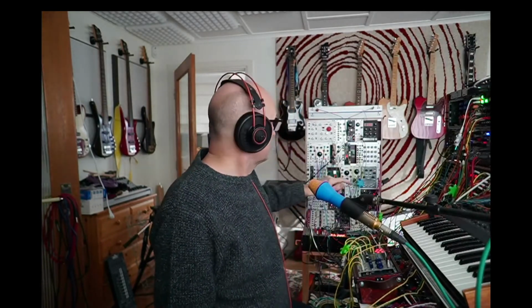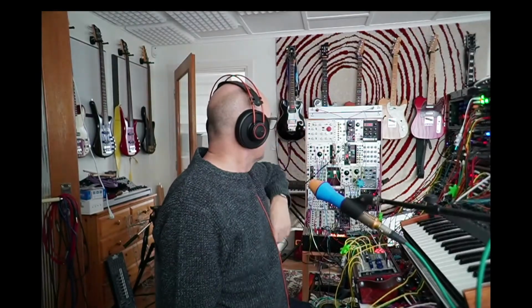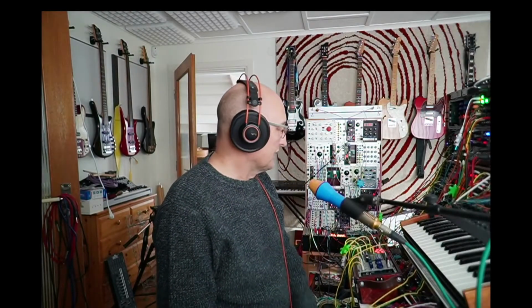And that is the Waldorf NW1. And I'm using that as a granular noise source. So a granular wavetable noise source. I think it's really nice.